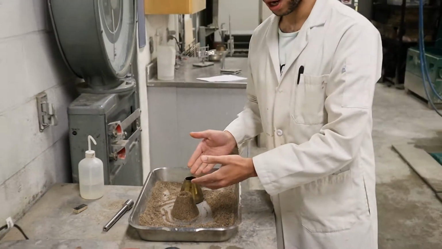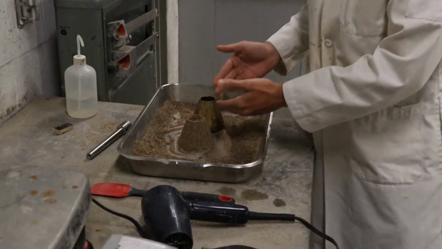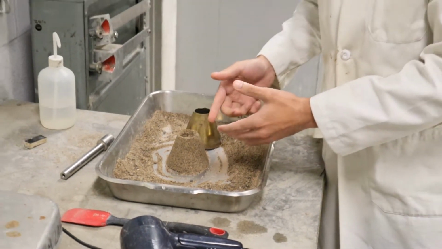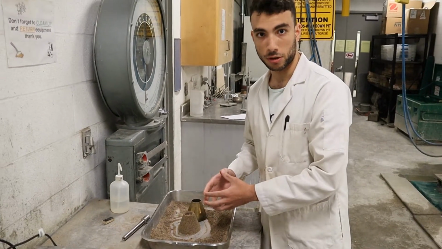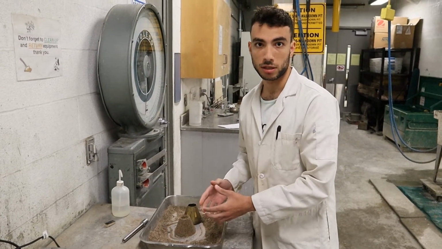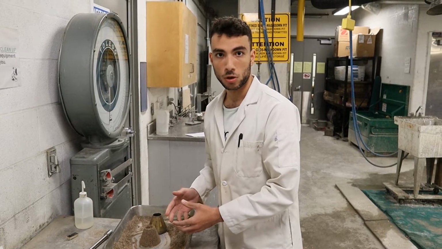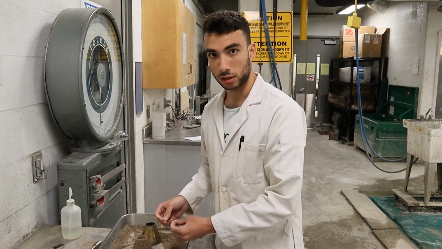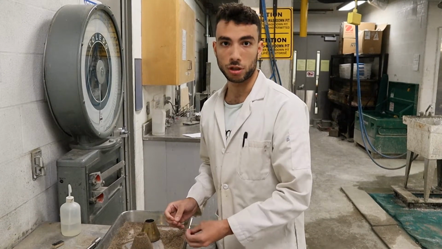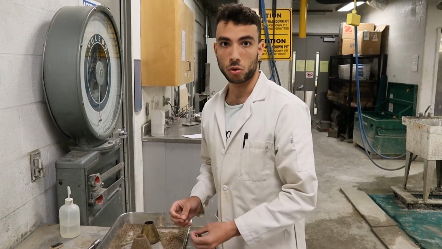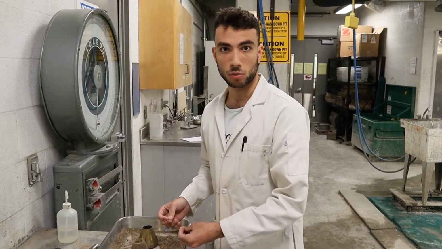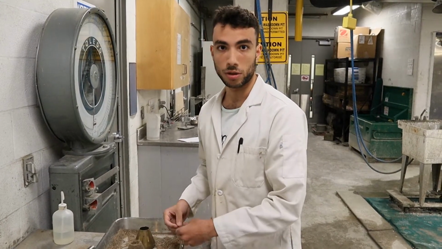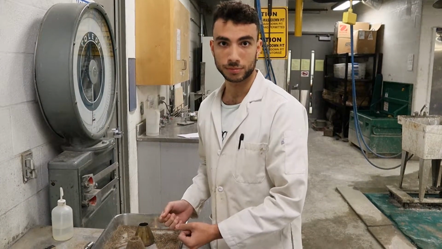So as you can see, the aggregate retained the shape of the mold, which means that there is water holding the aggregate together, and therefore our aggregate is not in a state of saturated surface dry. So ideally we want the aggregate to slightly slump, and that's when we achieve our SSD condition. So we have to keep drying it a bit more until we get the aggregate to slightly slump, and then we're going to proceed from there.